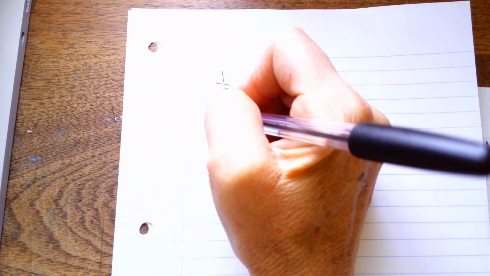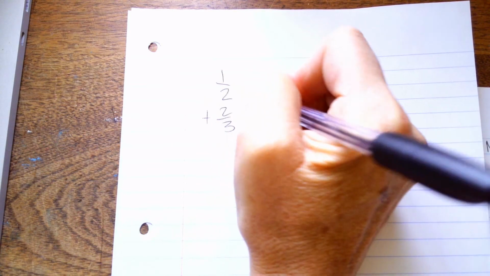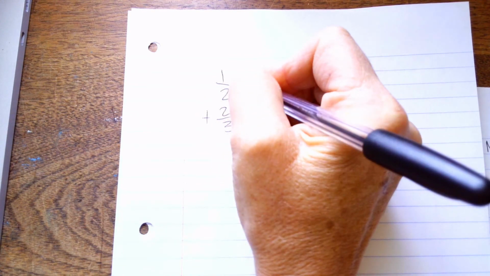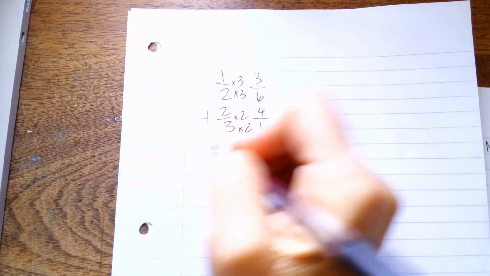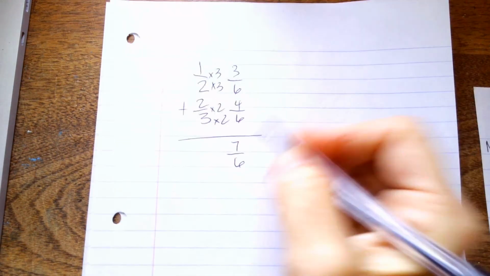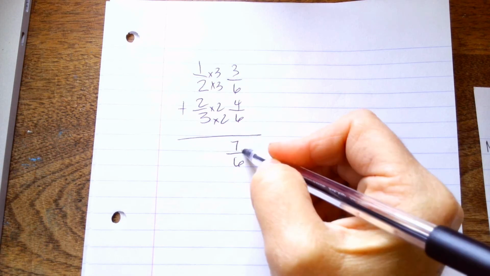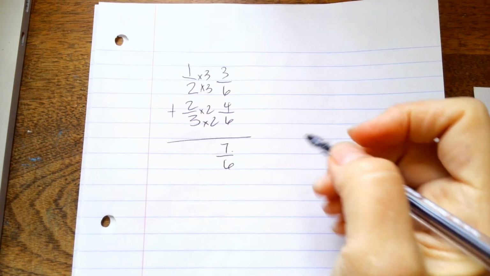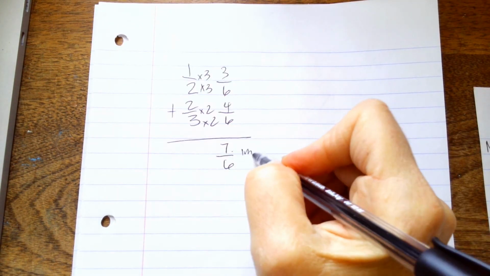Okay, so to add a fraction, we do 1/2 plus 2/3. We find our common denominator. We change the numerator, and then we get 7/6. So that's what you got. Now, this is an improper fraction because the numerator is bigger than the denominator, so we have to turn it into a mixed number.